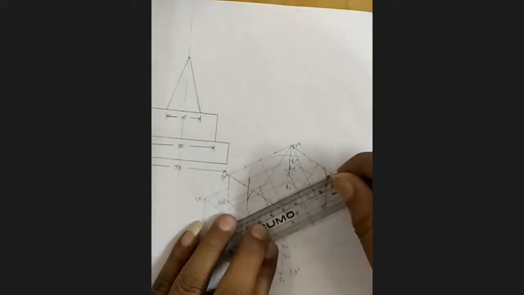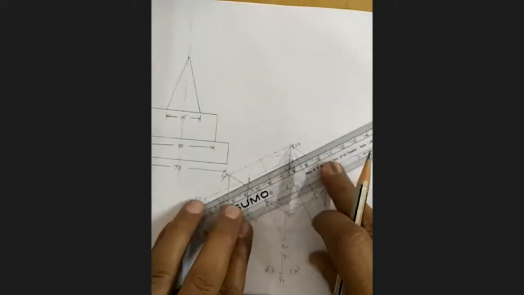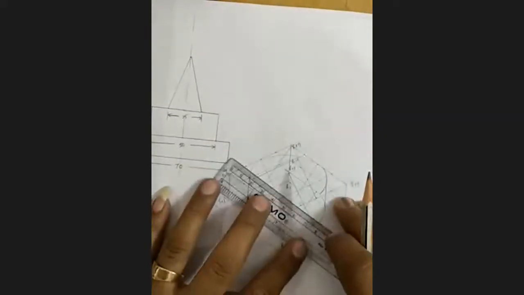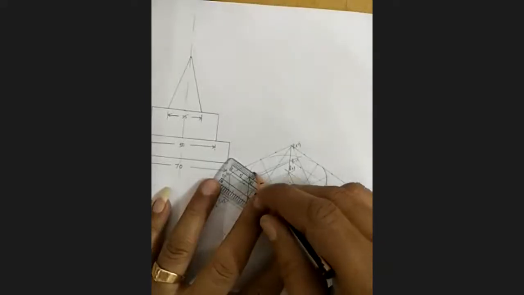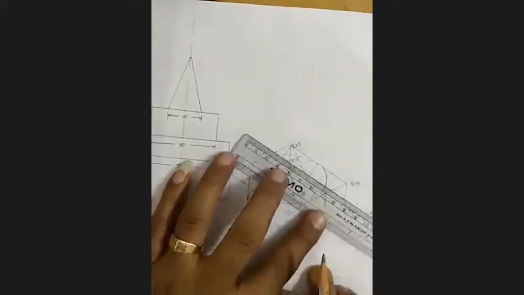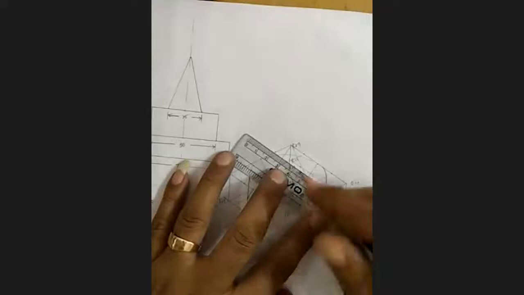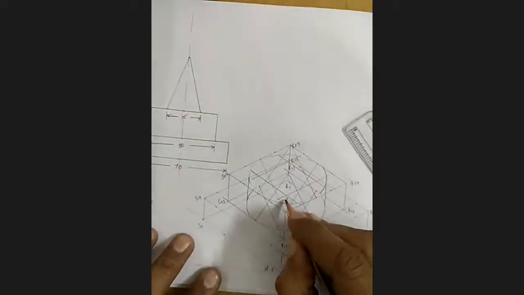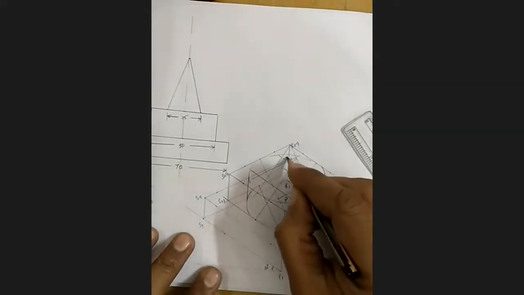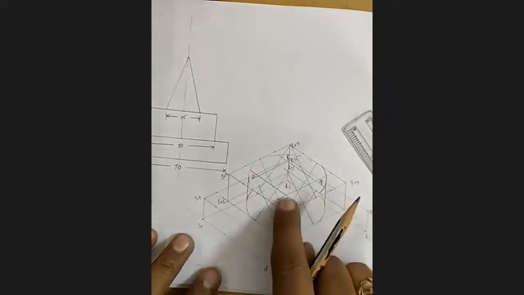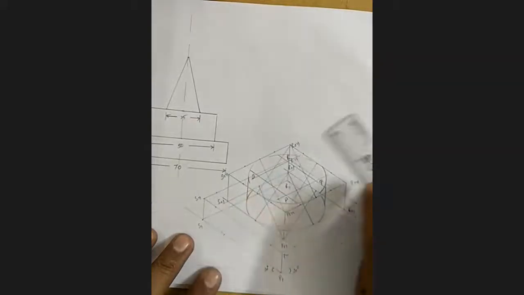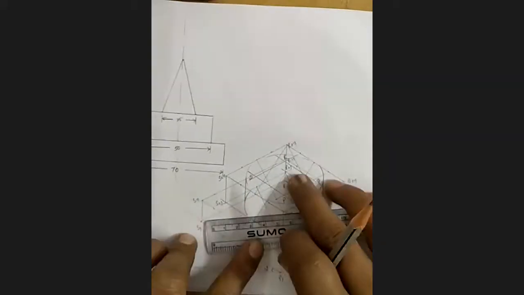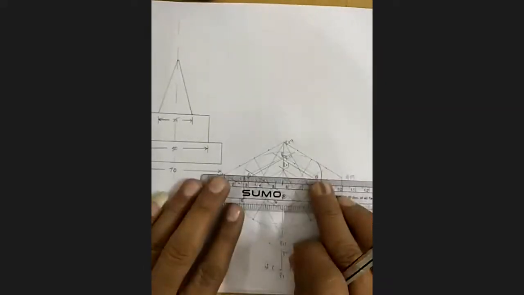All corners, 12.5. Here you need a hell of patience and concentration, because if you lose concentration, you will start fumbling about which line, why I drew it, what is that line. See, this is P, this is Q, this is R, this is S. It is again a pyramid, a square pyramid. How to get a square pyramid?